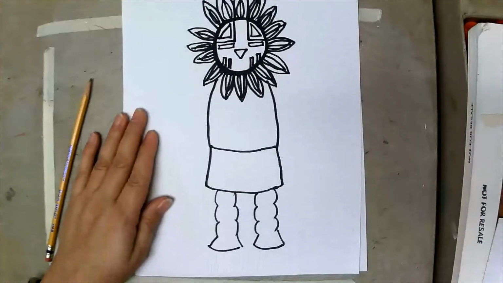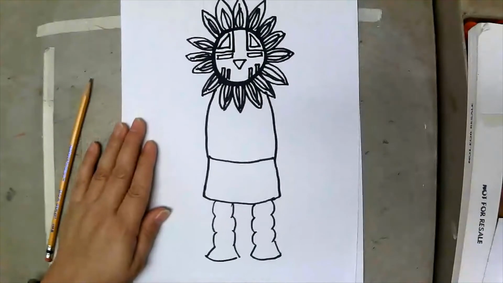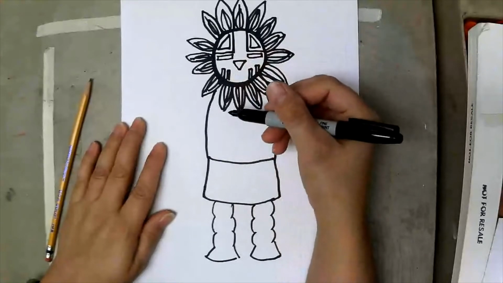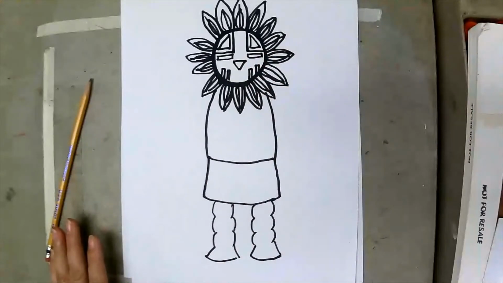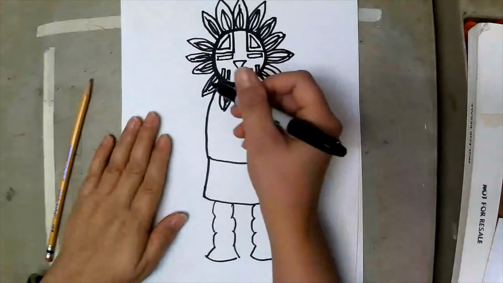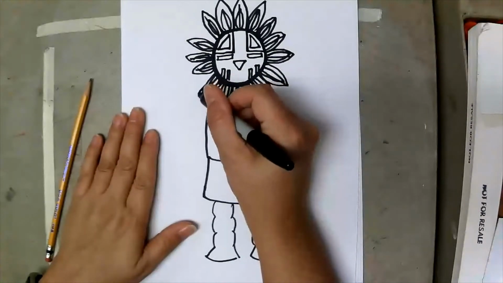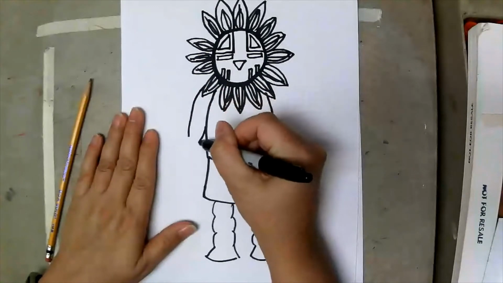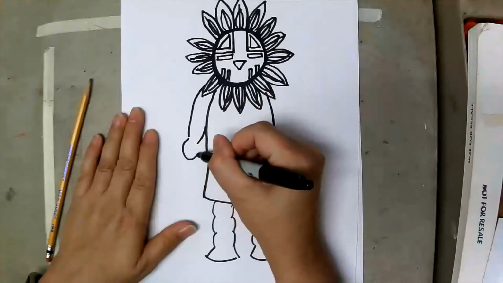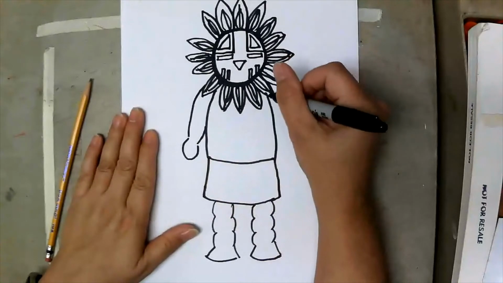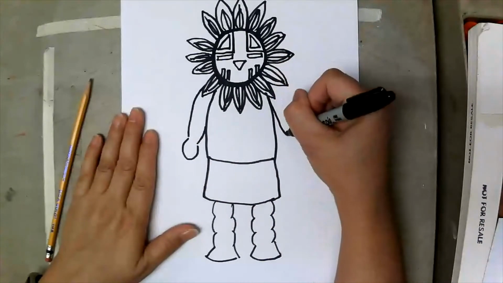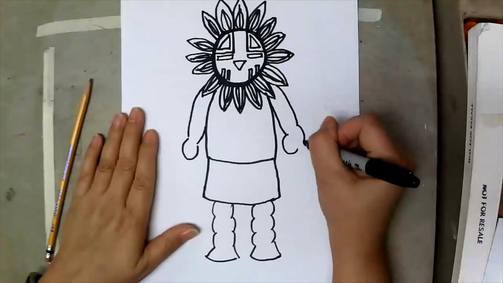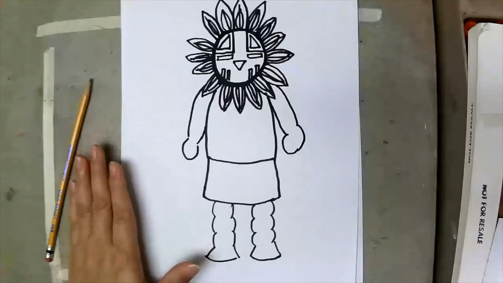Okay. So far, so good. How are you doing? Hope you're doing great. Now let's start with the arms. The arms are going to come out from behind the headdress. And they actually have some kind of mittens or something over their hands. This is good because that means we don't have to draw fingers, which are very difficult.